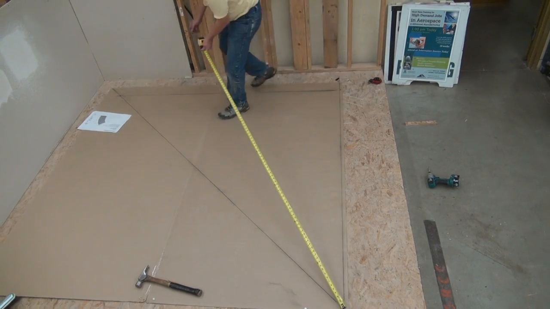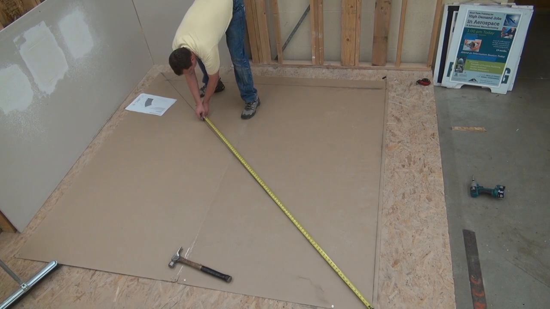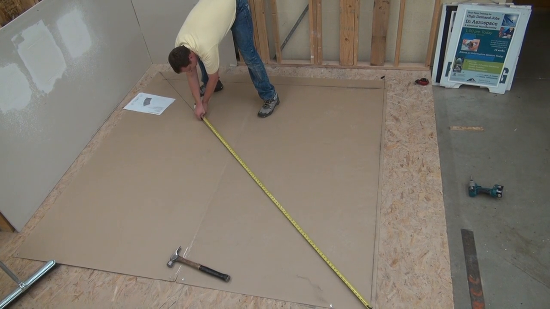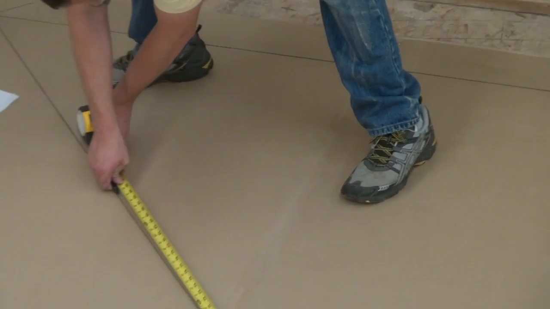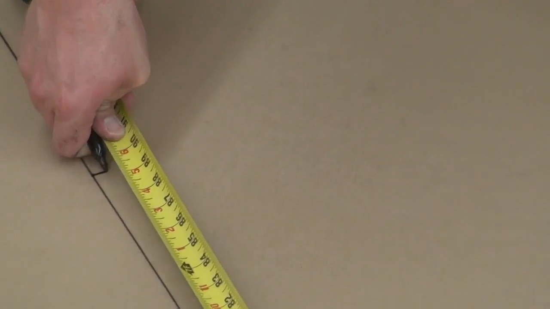So I'm simply going to leave my tape hooked, start here. I'm going to hold my pen or my pencil in tandem with my tape measure so that the tip of my pencil is at my 90-degree mark. And I'm simply going to swing that dimension.